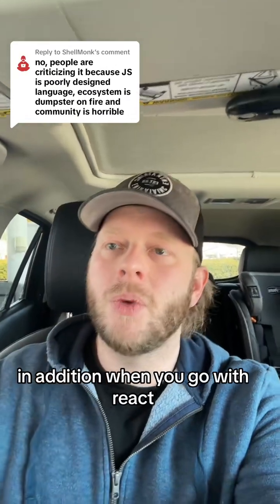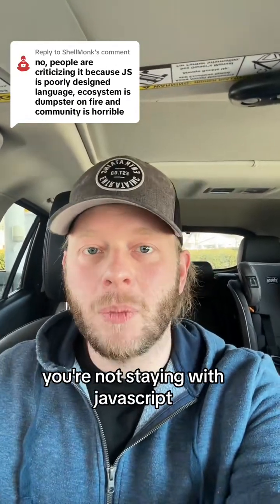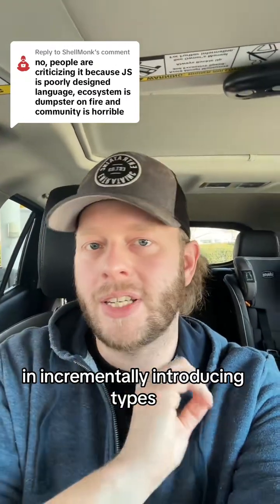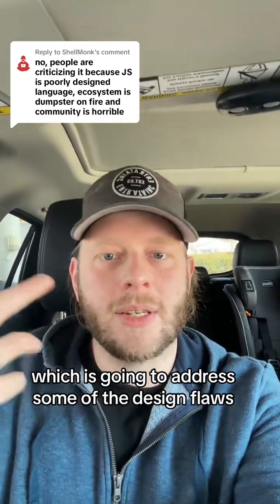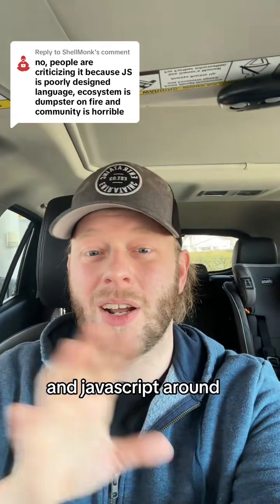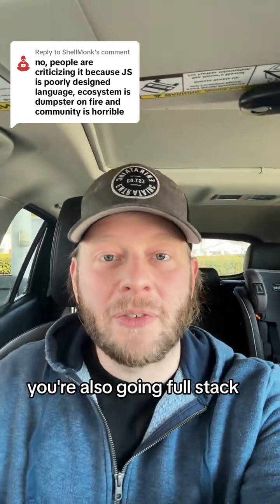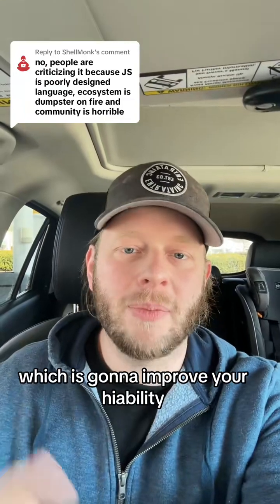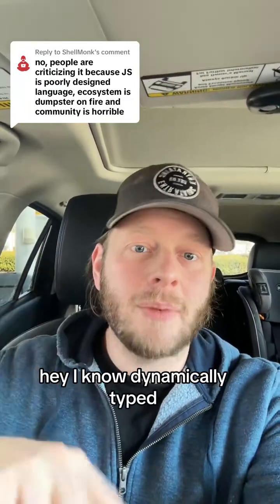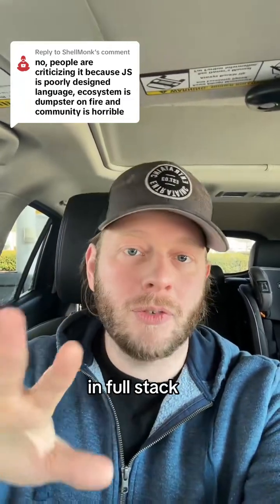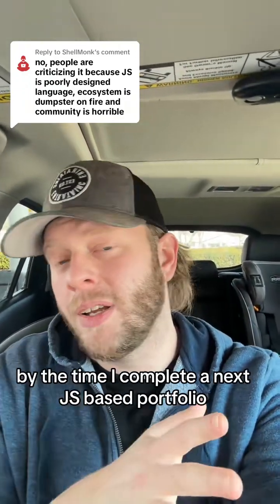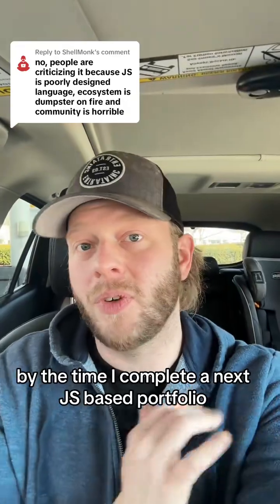In addition, when you go with React, you're not staying with JavaScript. You're upgrading to TypeScript and incrementally introducing types, which is going to address some of the design flaws in JavaScript related to typing. You're also going full stack and improving your skill repertoire, which is going to improve your hireability. Hey, I know dynamically typed, statically typed, front end, back end, full stack. This is what you're telling the employer. I have all of these skills by the time I complete a Next.js based portfolio.